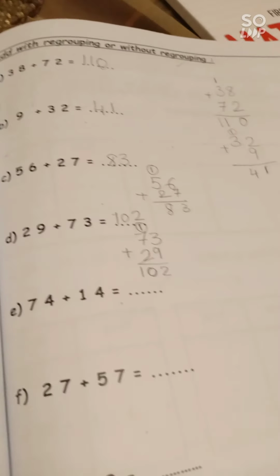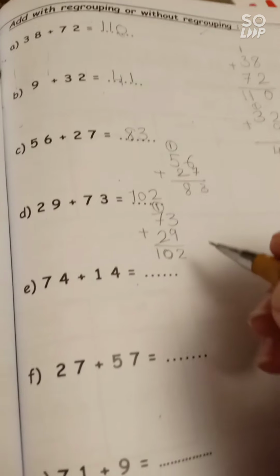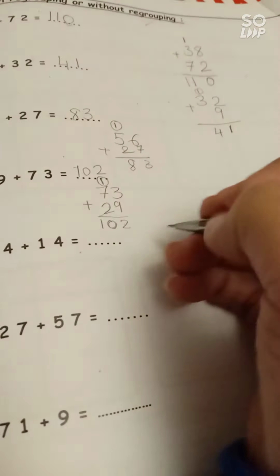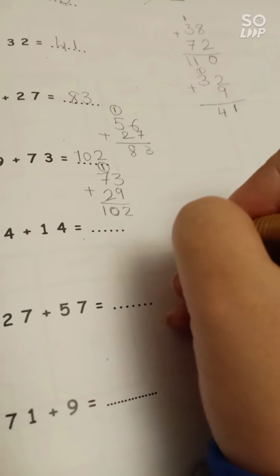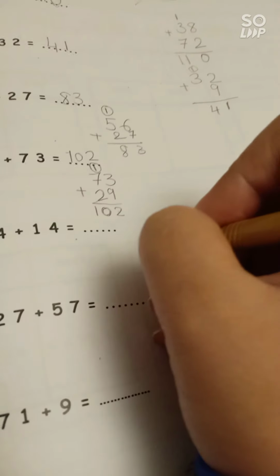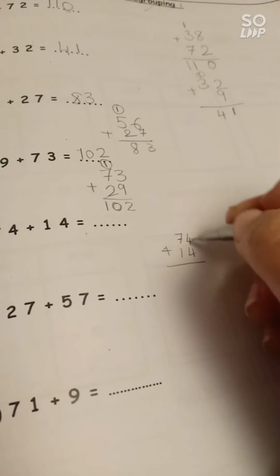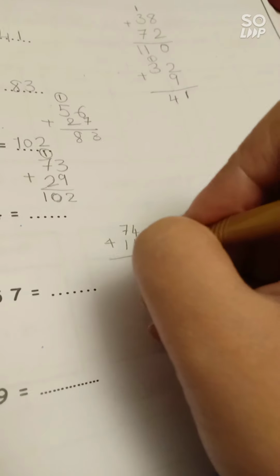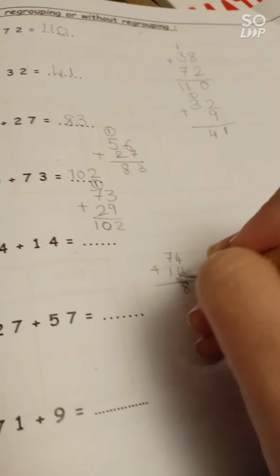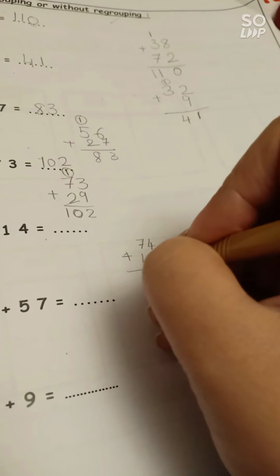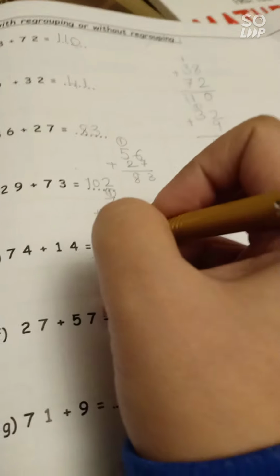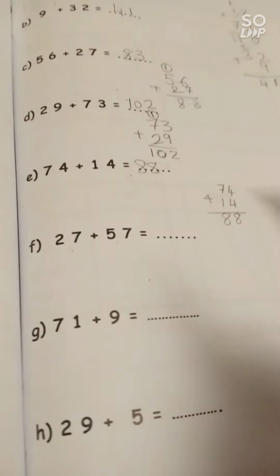Here another example. 74 plus 14. Let's make our draft. 74 plus 14. 4 plus 4 equals 8. 7 plus 1 equals also 8. So the answer will be 88.